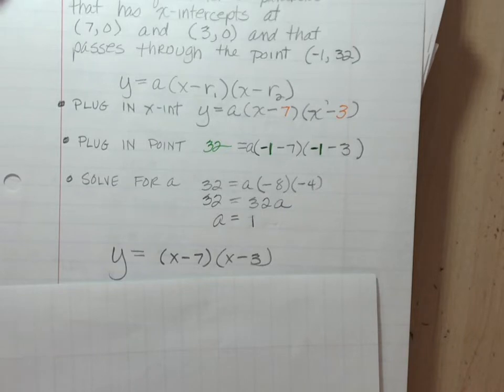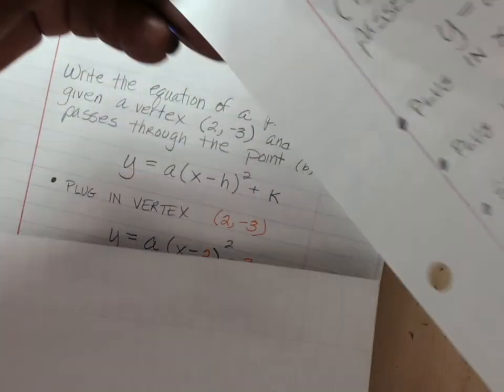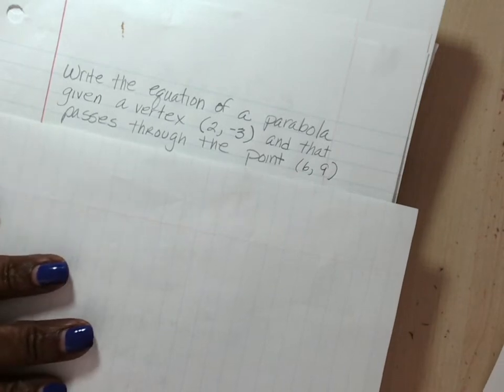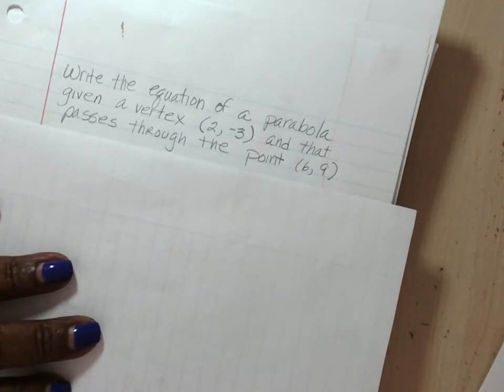Let's do another example. Here we go. Oops. Let's see here. Let me find it. Oh, heck. Okay, well, I guess that is the only example of writing an equation.